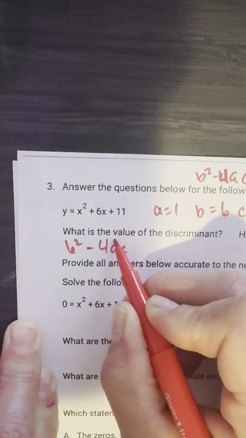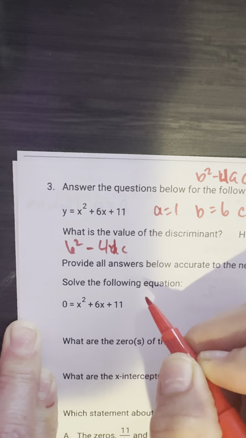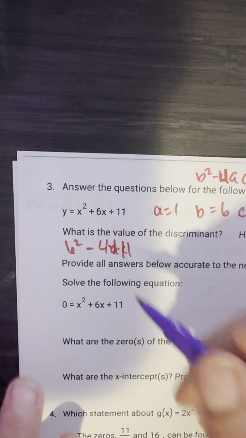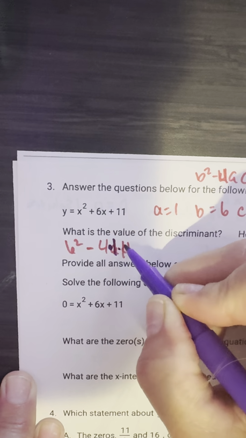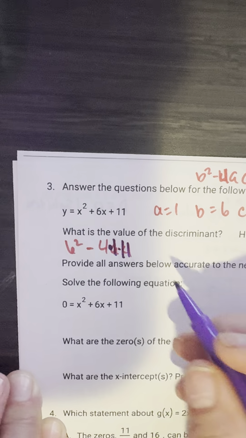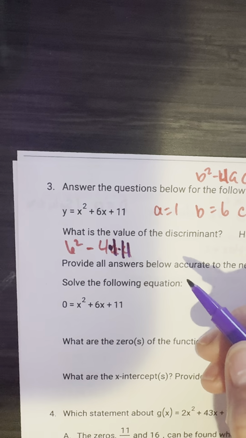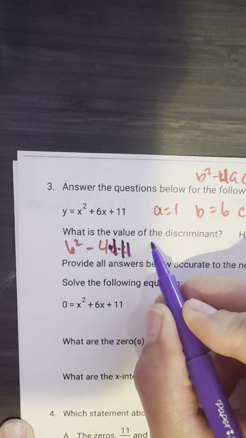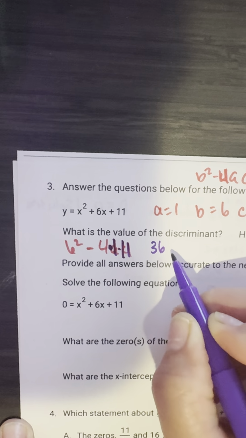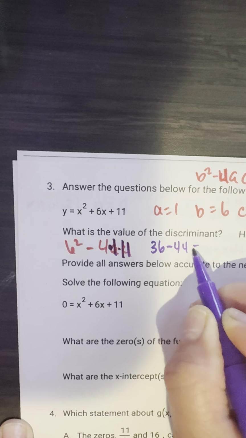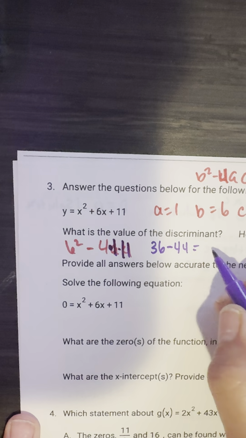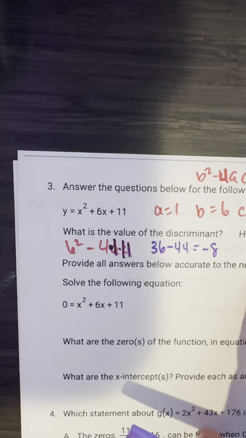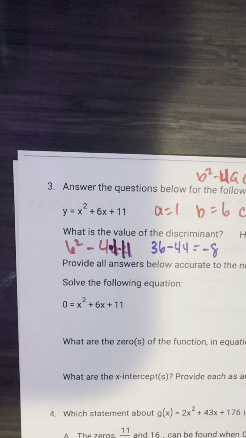So a is 1, and c is 11, so again, times 1 times 11. So what's 4 times 11? 44. What's 6 squared? 6 times 6 is 36. So 36 minus 44 equals what? Negative 8. So when your discriminant is negative, you have 0 solutions.